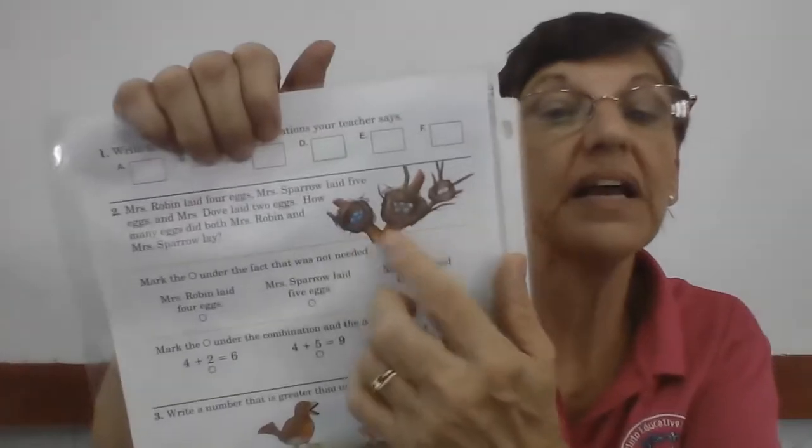Down to our picture, we have Mama Robin. Mama Robin laid 4 eggs. Robin's eggs are the blue ones there. Aren't they pretty? Robin's eggs are very pretty. They're not quite that dark blue, but they're a nice blue, okay? So Mama Robin laid 4 pretty blue eggs. Mrs. Sparrow laid 5 eggs. And Mrs. Dove laid 2 eggs.